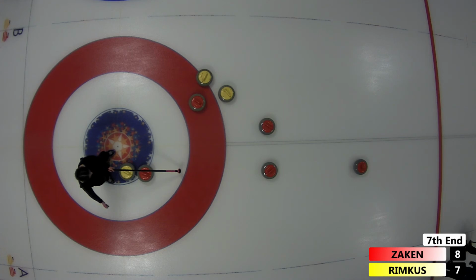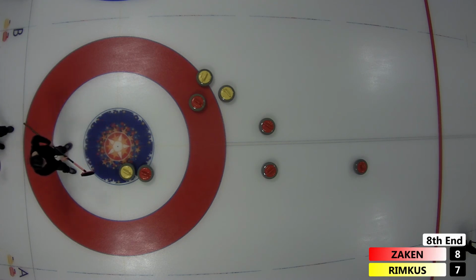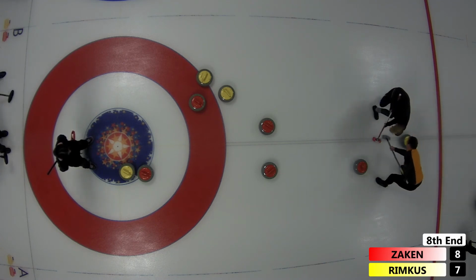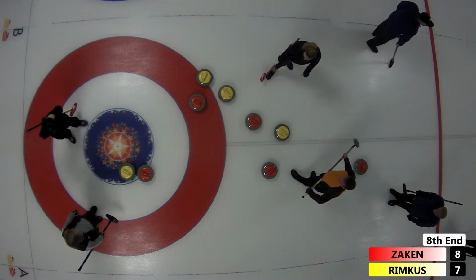Oh, I just realized that it's actually the 8th end and he's yellow. I apologize. He's sitting 1. I believed he's gotta go for 2. He's got to draw. Yeah, he's drawing for his 2. It's a difficult 2. Well, he's down 3 on B. Oh, he's down 3 on B. Yes. But he's only gonna get 1, so he's gonna be down 2.